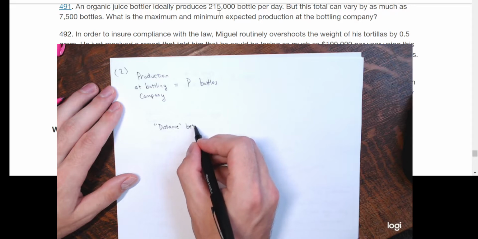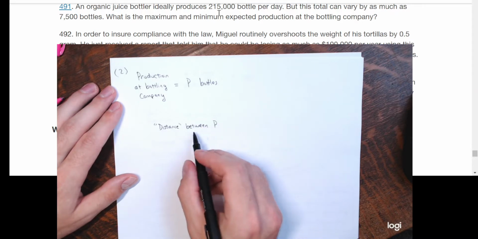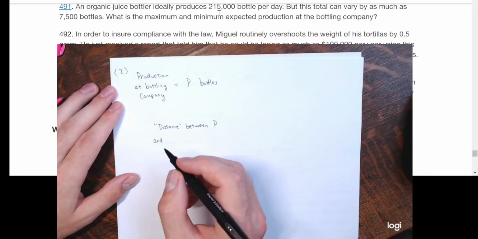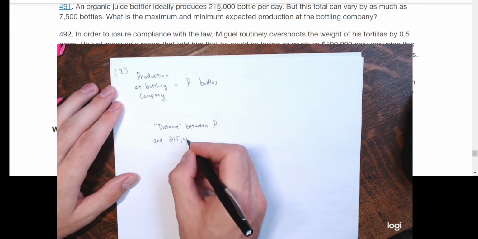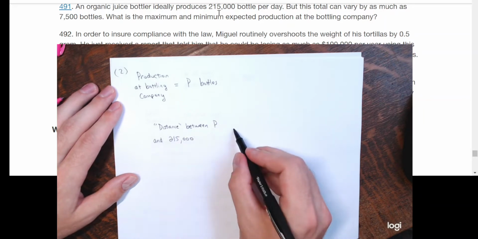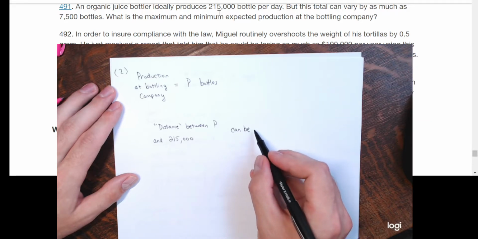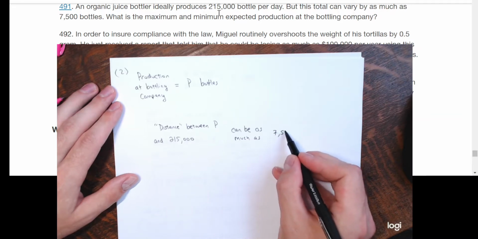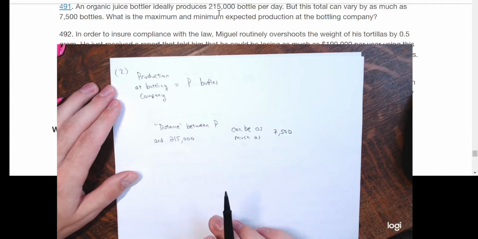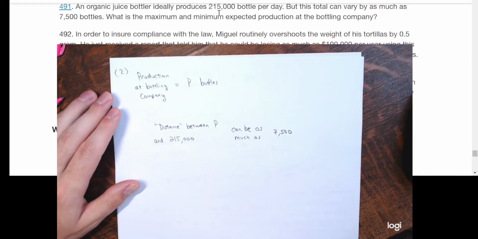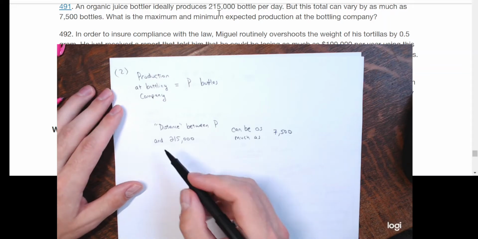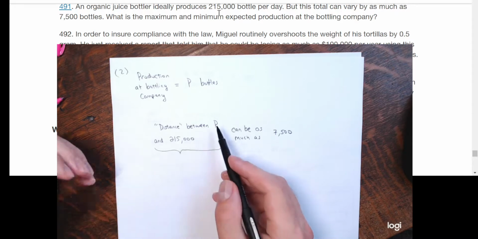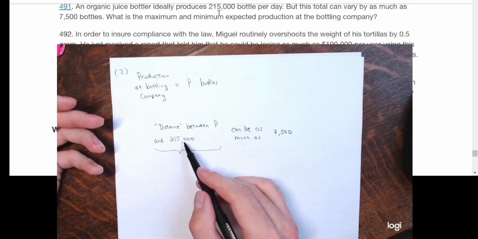between the amount of bottles they produce, between P and the amount of bottles they'd like to produce, the ideal production, which is 215,000, that distance, that difference, can be as much as 7,500 bottles. And there's a statement I'm writing that will be easily translated into an absolute value inequality, very similar to the first example.